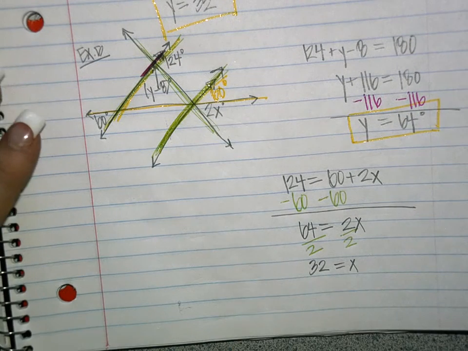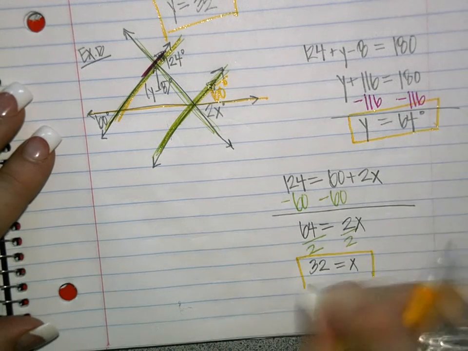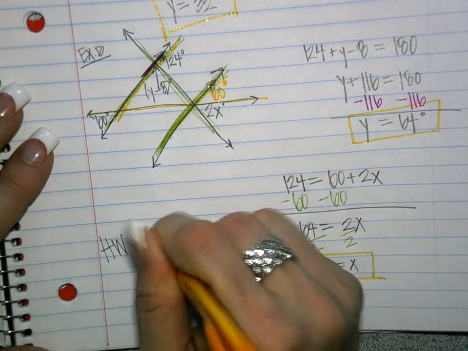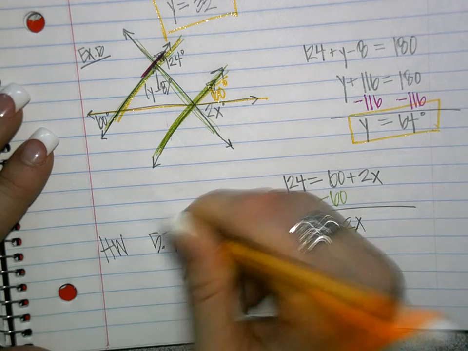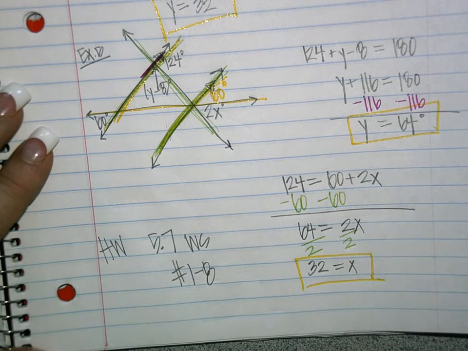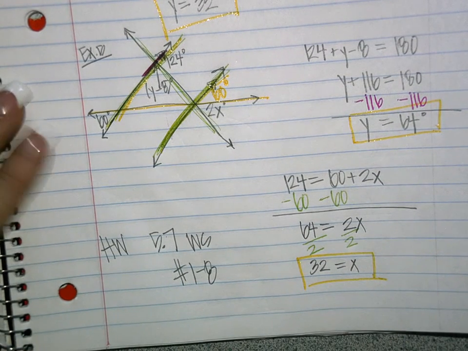Those are hard. Okay? Homework on this is going to be worksheet 5.8, or excuse me, 5.7 worksheet. You're doing numbers 1 through 8, like the last page. So last page, right? Okay, so that's your homework on this. Are we going to turn the packet in?